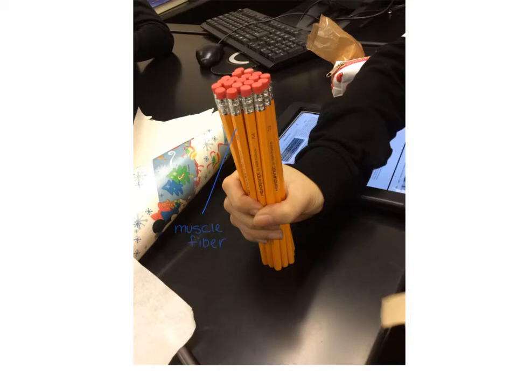A muscle fiber is an elongated, multi-nucleated cell that is found in muscle tissue, and here each pencil represents a muscle fiber.